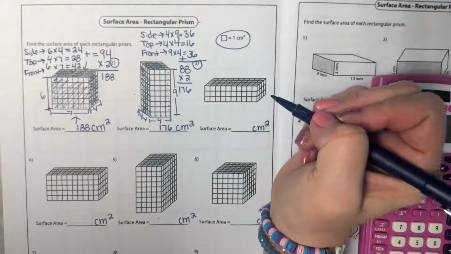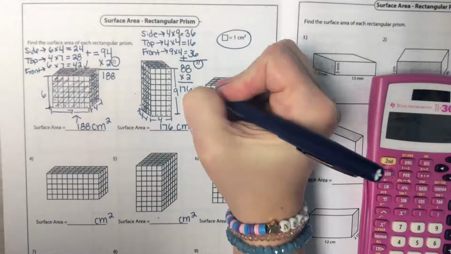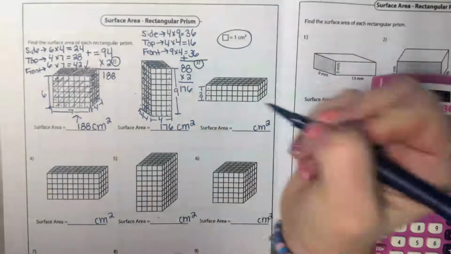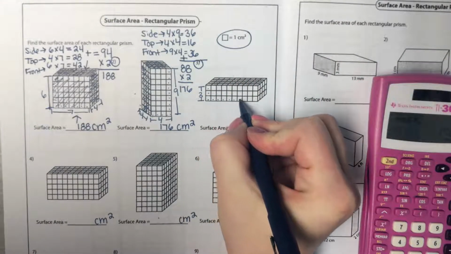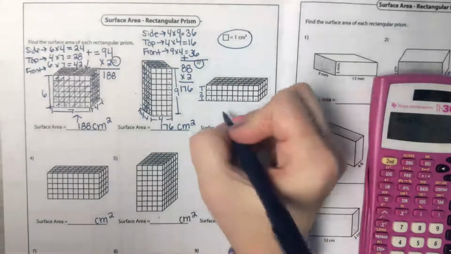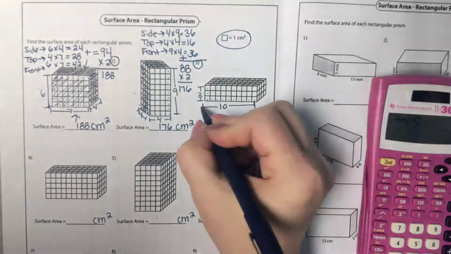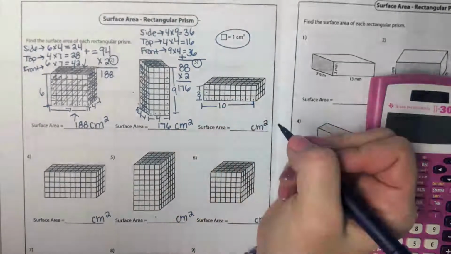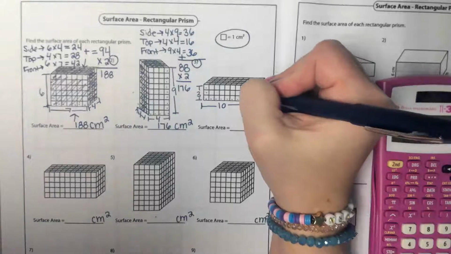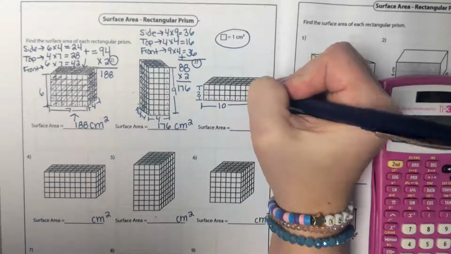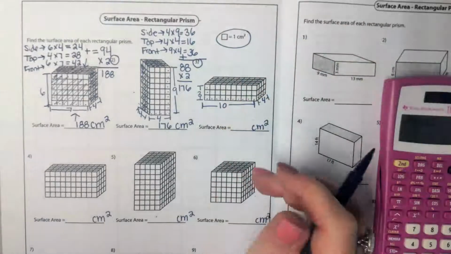So let's find the dimensions. We have 1, 2, 3. It looks like that might be the height. Height is 3. The length, 1, 2, 3, 4, 5, 6, 7, 8, 9, 10. 10. I like to draw these little things because it shows me where the dimension is. And the width is 1, 2, 3, 4. The width is 4. So we have 3, 10, and 4.